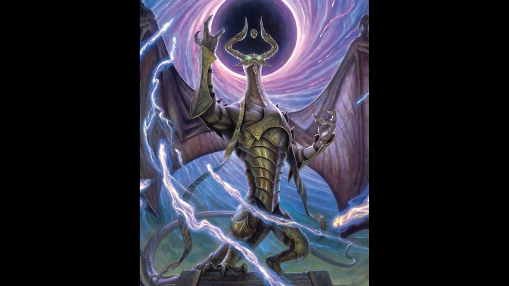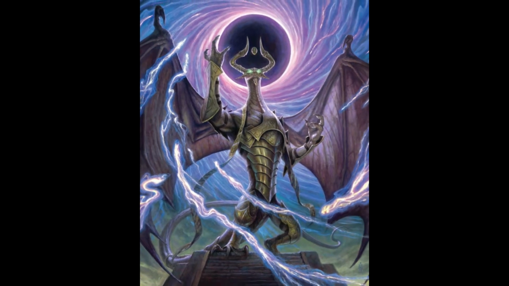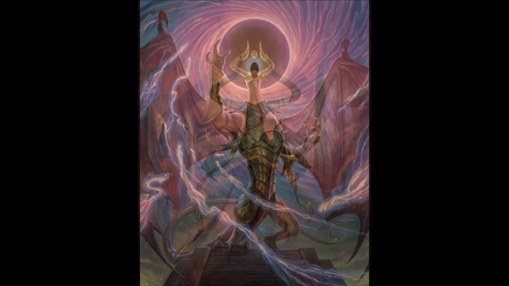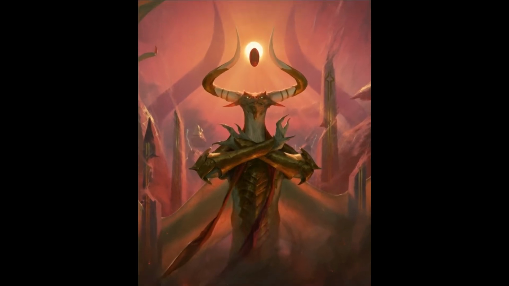I believe in you. All right, let's talk about our other Planeswalker that I brought in today, and this one is the big bad Elder Dragon Nicol Bolas. Pretty much the main bad guy, I believe, in Magic the Gathering. He is the mastermind behind every plot. If something's going bad somewhere in the planes, he's probably behind it.